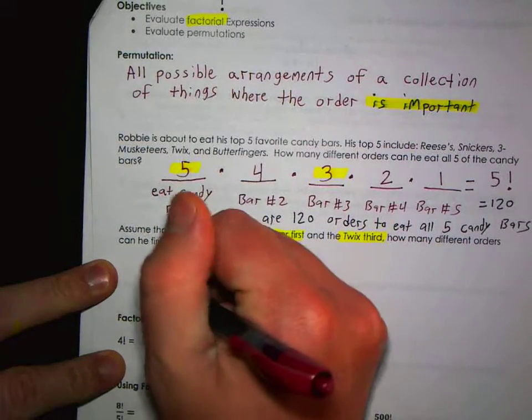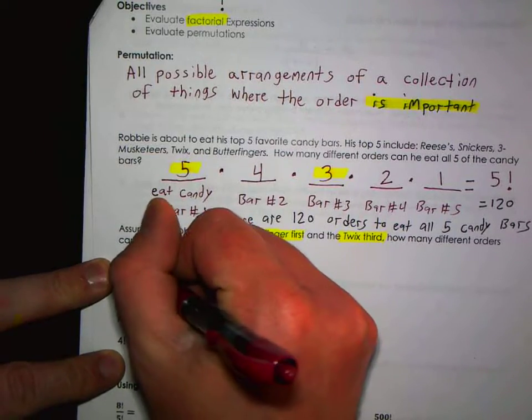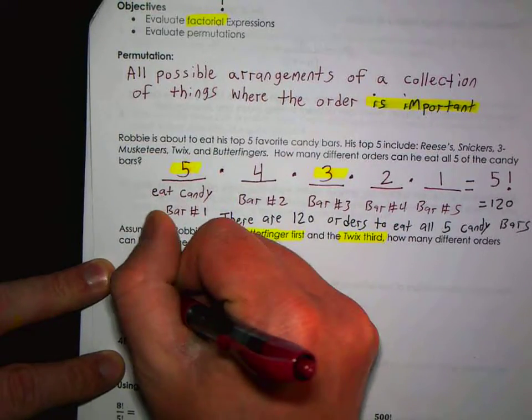So we have candy bar number 1, which we know is a Butterfinger.